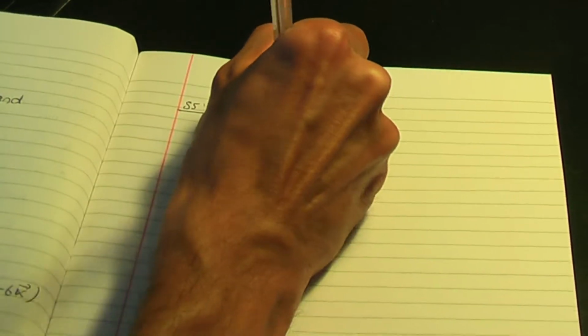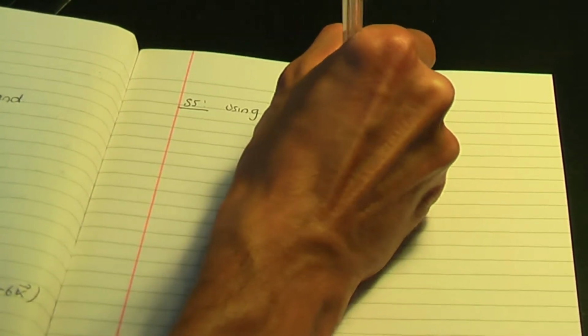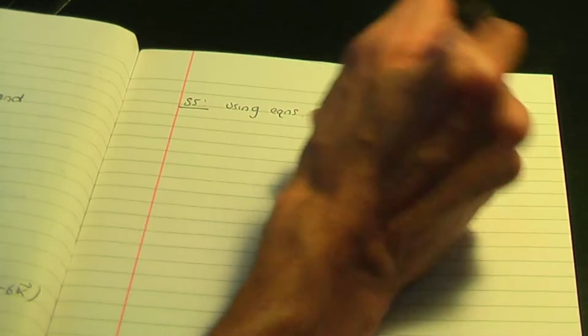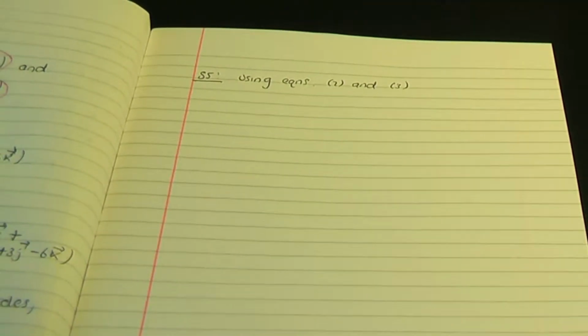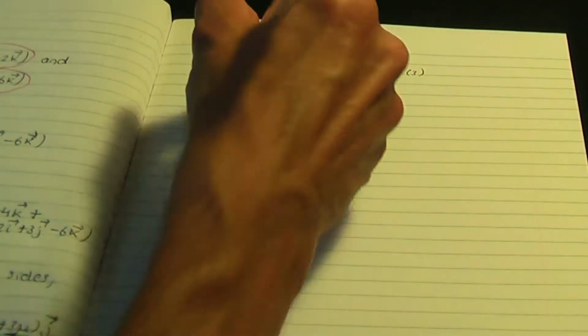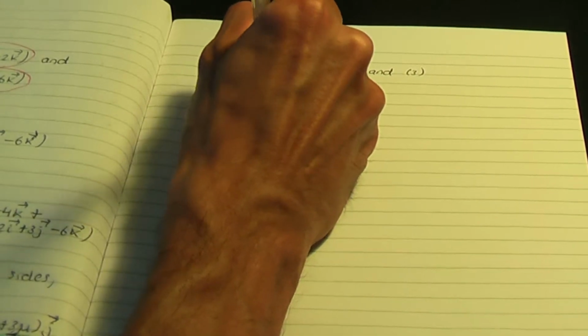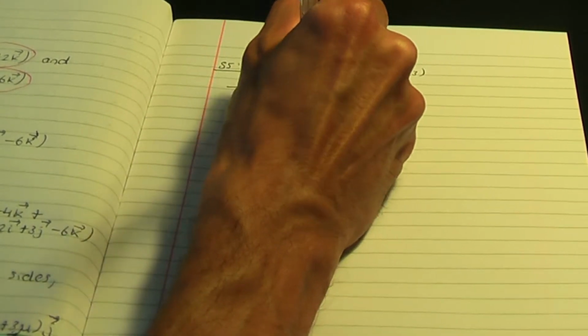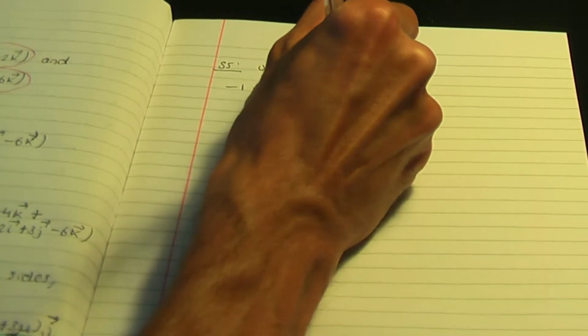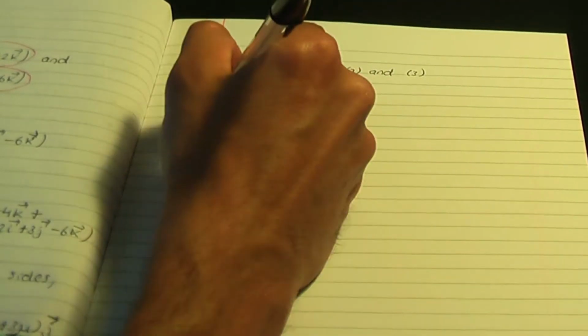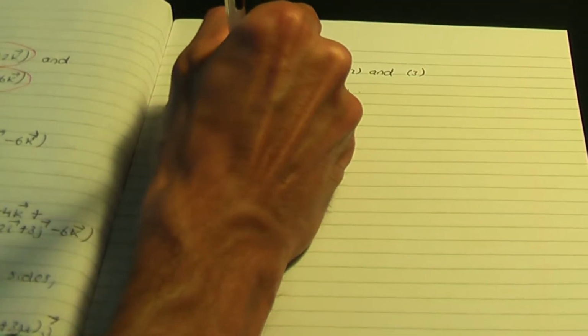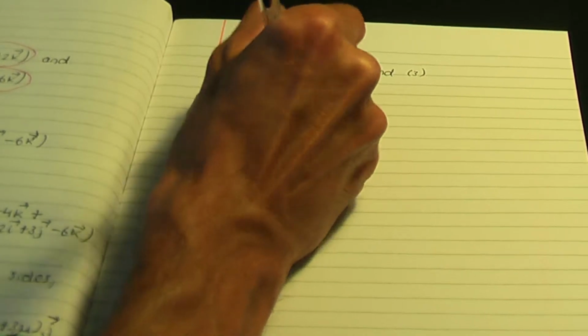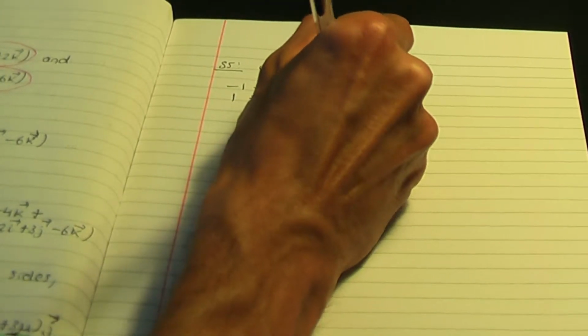So using equations 2 and 3, equation 2 is -1 minus 2 lambda, that is -3 plus 3 mu. Equation 3 is 1 plus 2 lambda, that is 4 minus 6 mu.